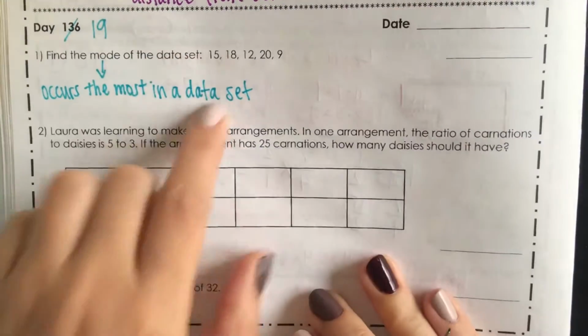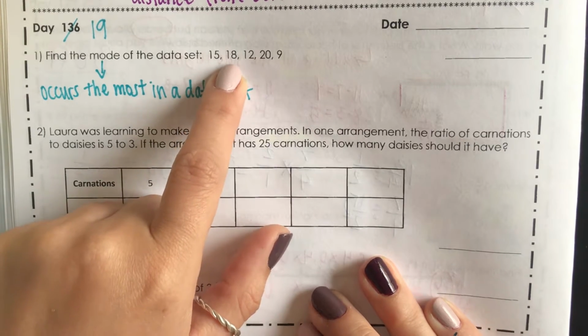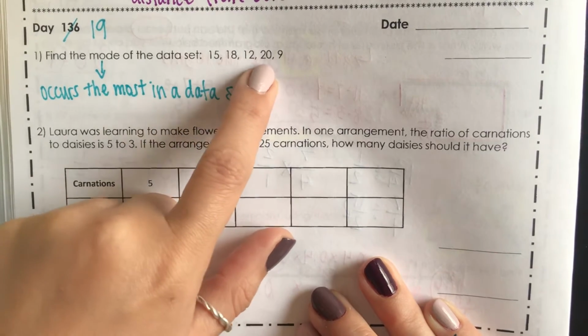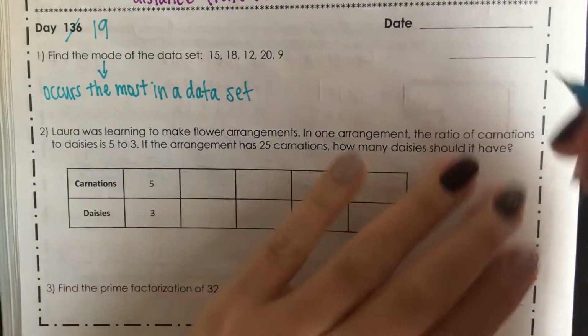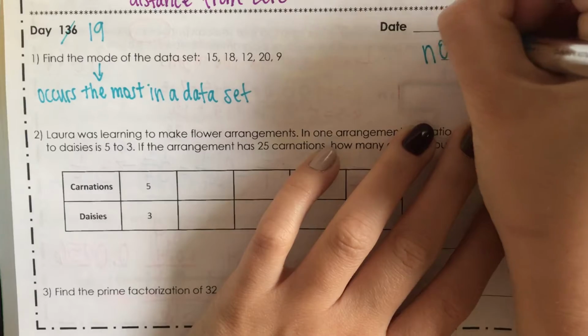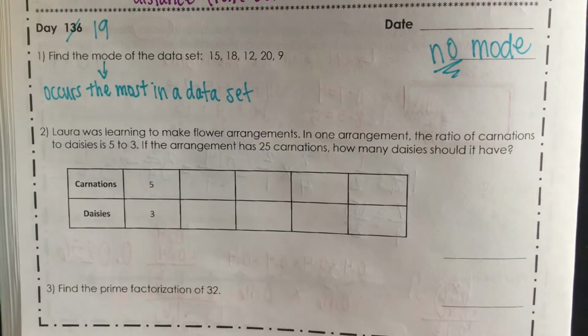So looking at this data set, I notice there's only 15, 18, 12, 20, and 9. So in this case, there's actually no mode. This is totally a trick question here.